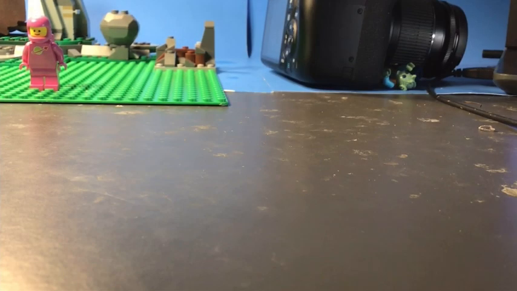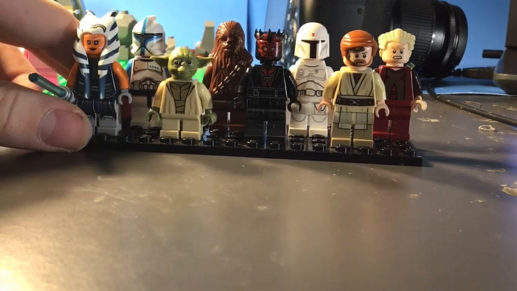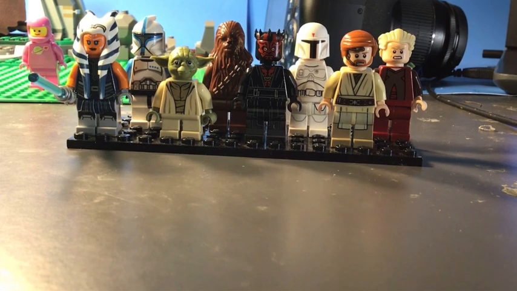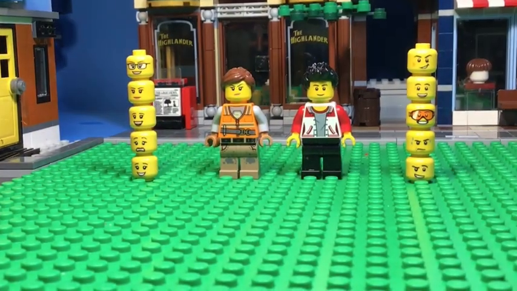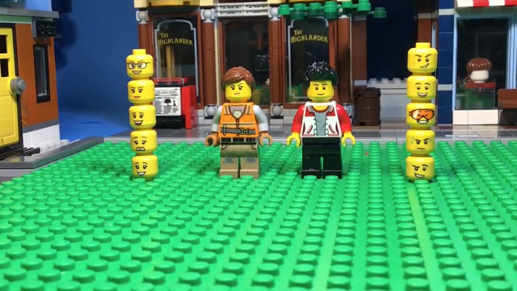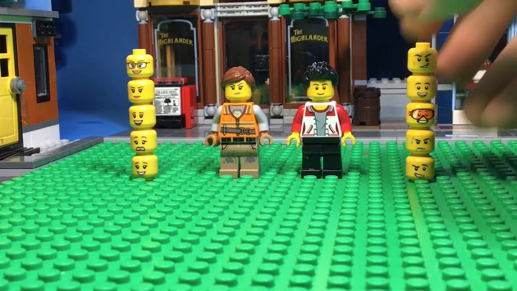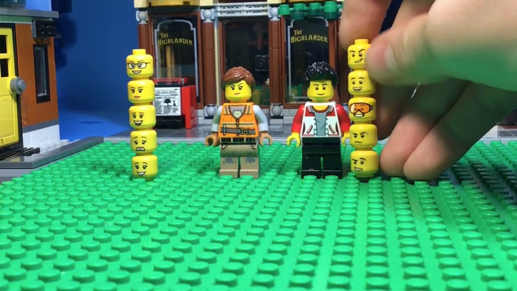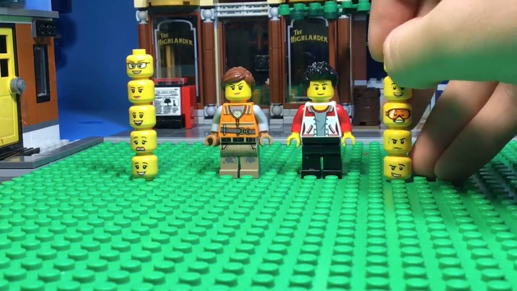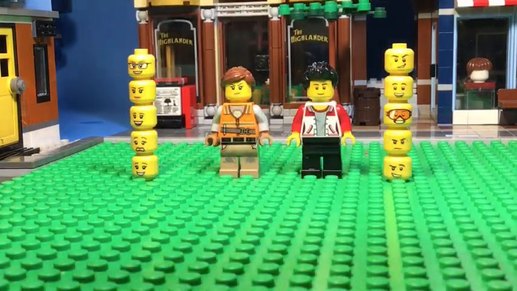Once you get all the characters for your animation, I would recommend putting them on a large flat plate so you can have them out of the way and you can have them all together so you don't lose any during the filming process. Also, you want to have multiple faces similar to the ones your character has. Here's some faces that kind of look like that with a different expression. And then here's some for her.